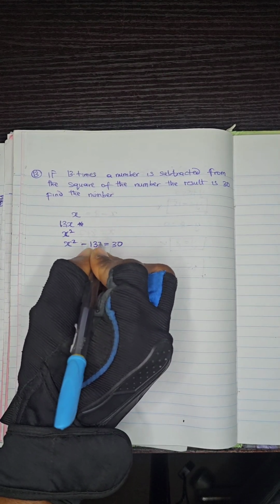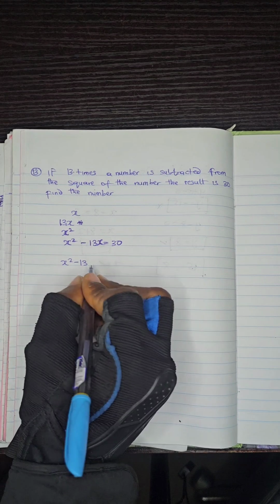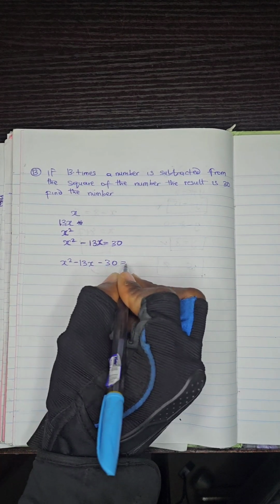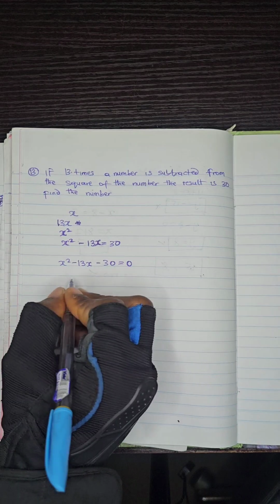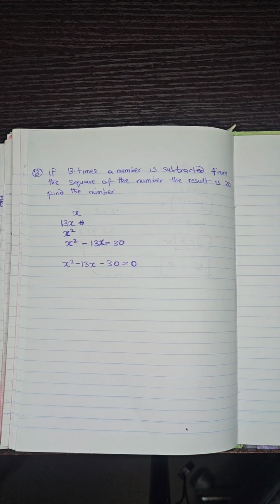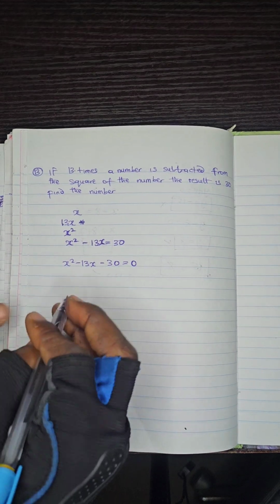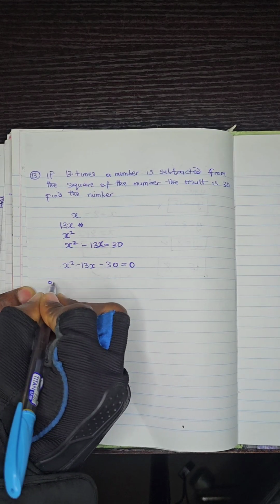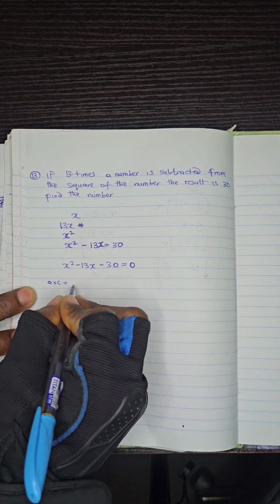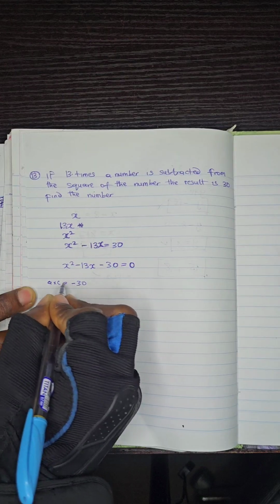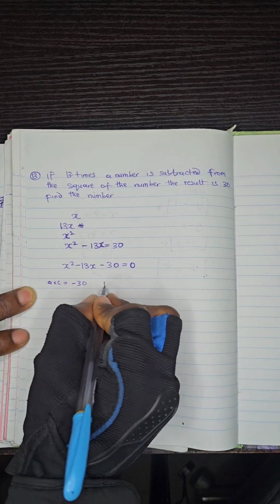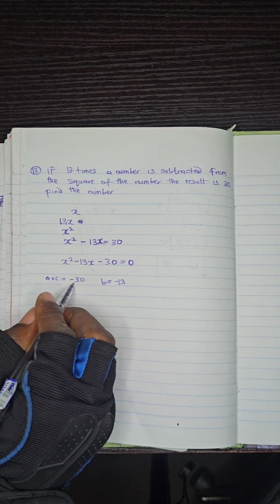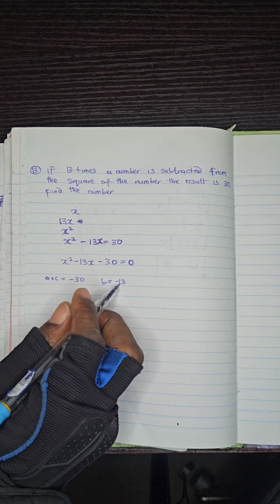Why did I put x here? Oh my god, forgive me. Minus 13x minus 30 is what? 0. This is what we are solving for. All we need to do is to find the two numbers, where this is a, this is b, and this is c. So a times c is what? Minus 30, like 1 times minus 30, while b is minus 13. Just find the two numbers that when you multiply, you get minus 30, but when you add, you get minus 13.